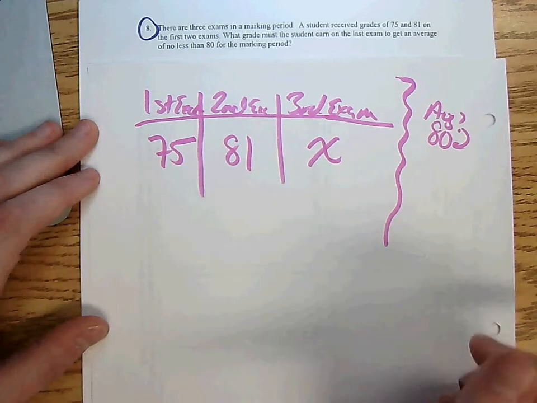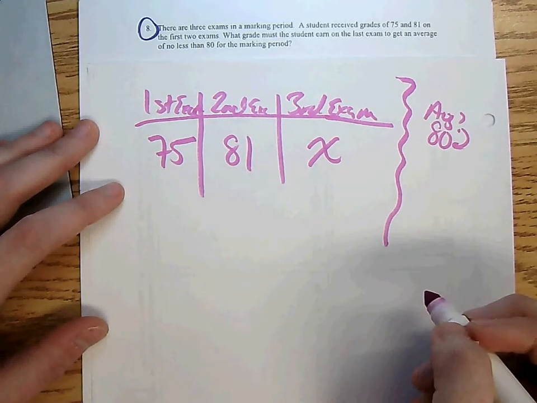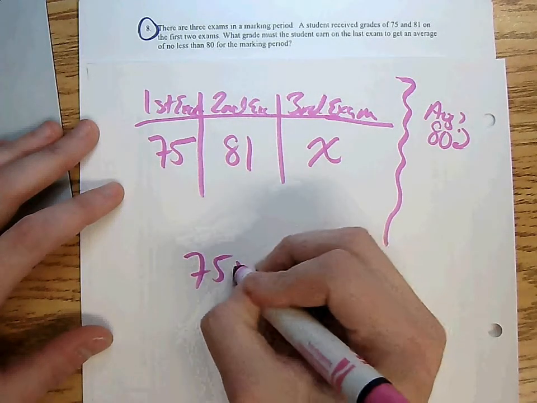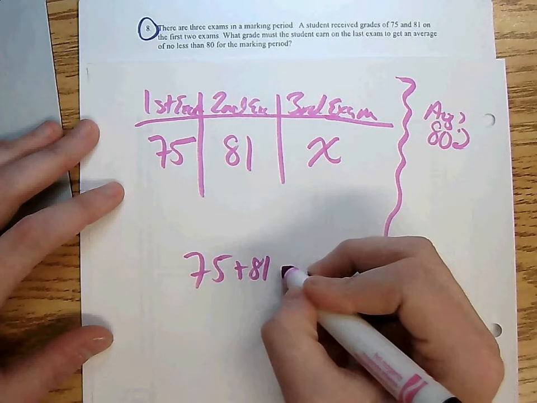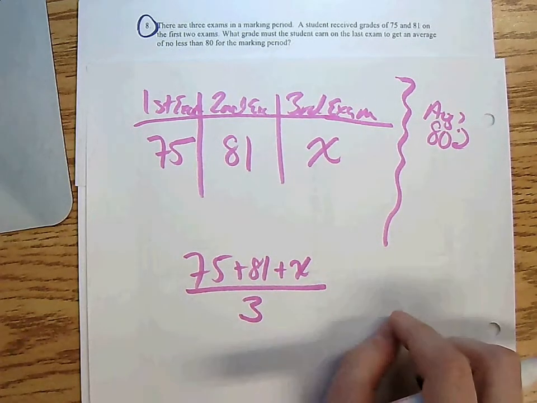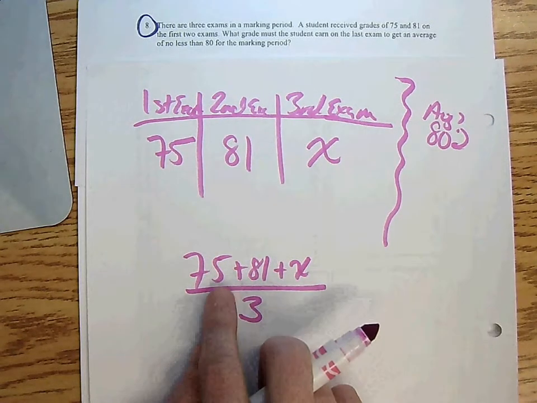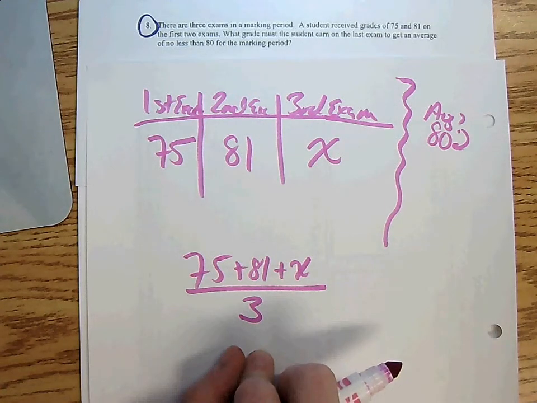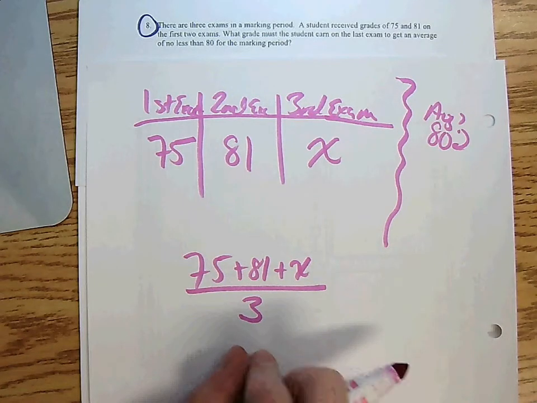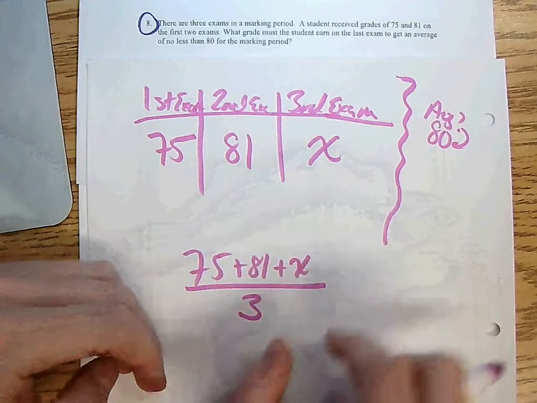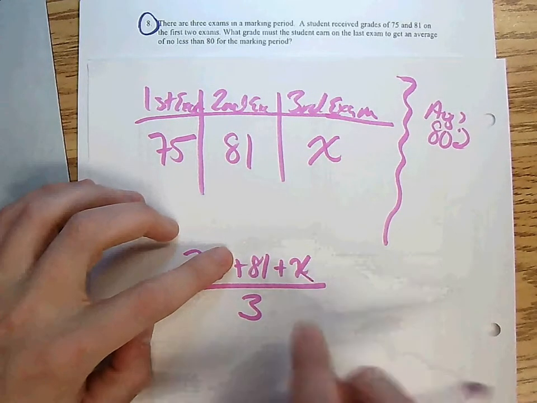Go ahead, start us. So you want to set an equation, and you're going to put 75 plus 81 plus x over 3. Excellent. I'm going to stop her right there because it was perfect. Someone explain to me: she said we're going to do 75 plus 81 plus x divided by 3. The 3 is because you're averaging. Whenever we average, we add up all of our data and divide by the number we have. We just put an x there because we don't have that one.